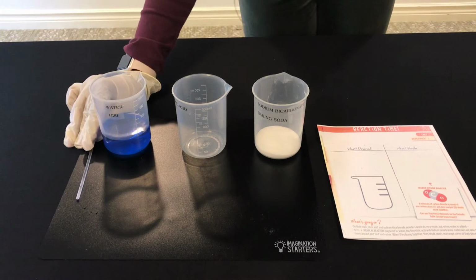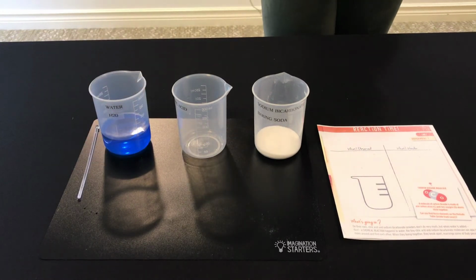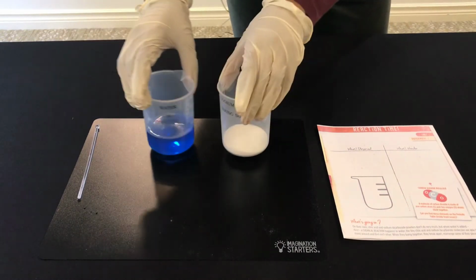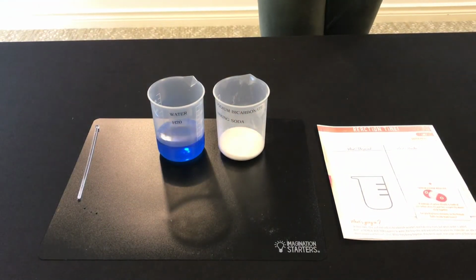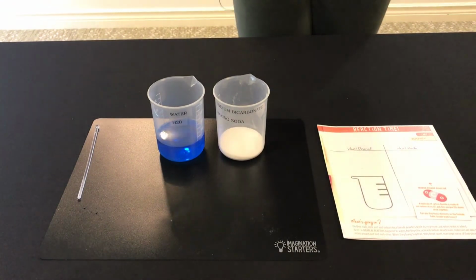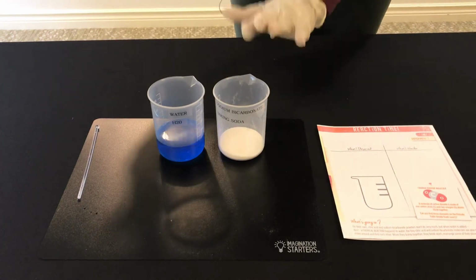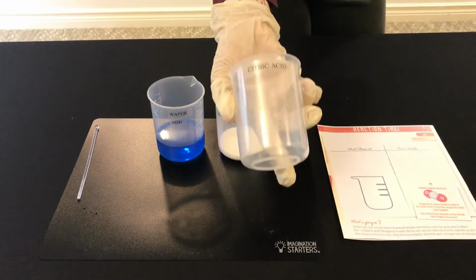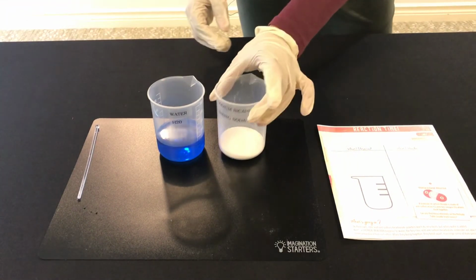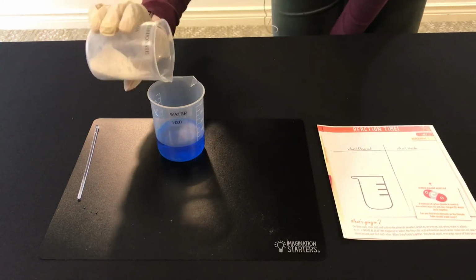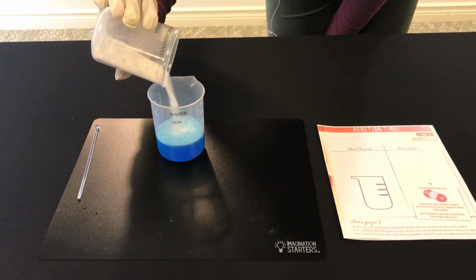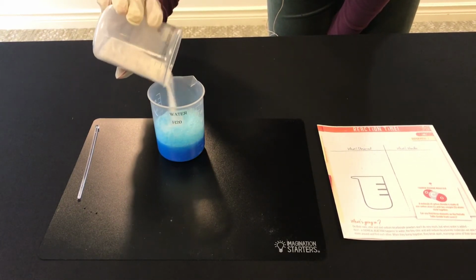All right, perfect. Now I'm going to remove our empty beaker and bring these two together. Now we're going to see what happens to the blue tap water when we add the baking soda and citric acid that we've mixed together. We're going to see what happens, okay? I'll try to pour as slowly as possible. Whoa, okay, nice.